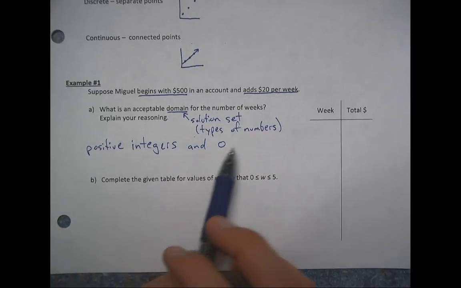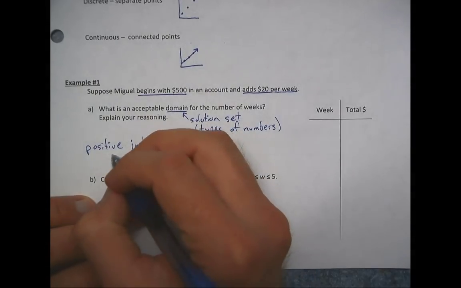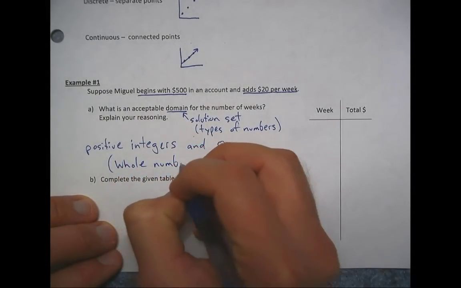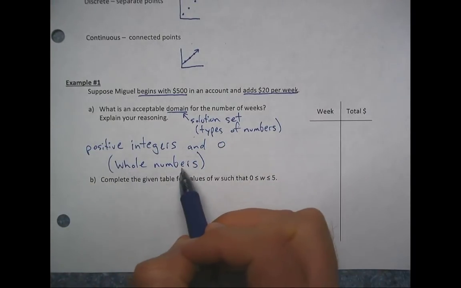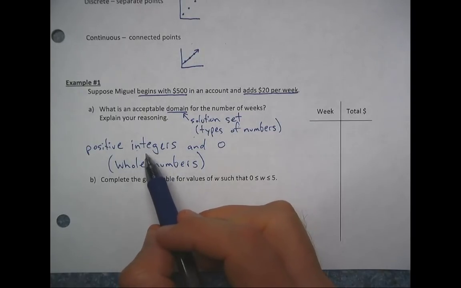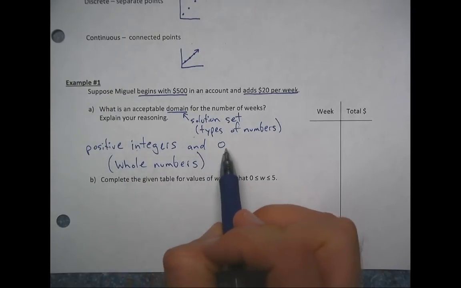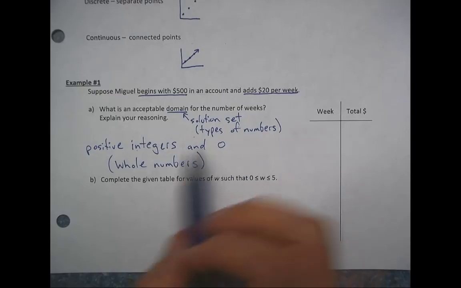Now there's actually a group of numbers that you can just sum all this up with, and it's also called whole numbers. So whole numbers don't include negatives, and they do include 0. So you could just say whole numbers, but you also want to start and get used to the vocabulary of integers and real numbers. So in this case, whole numbers, positive, 0, those are positive integers, not real numbers.